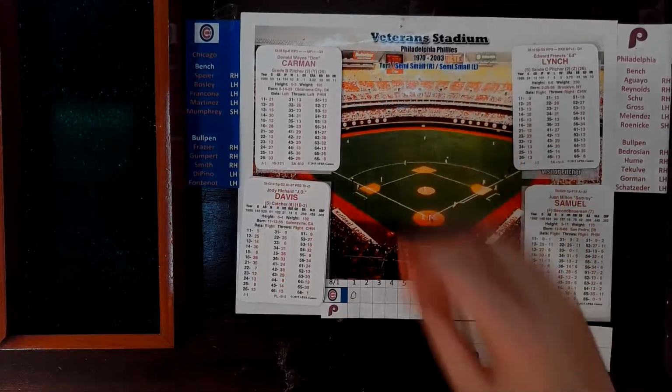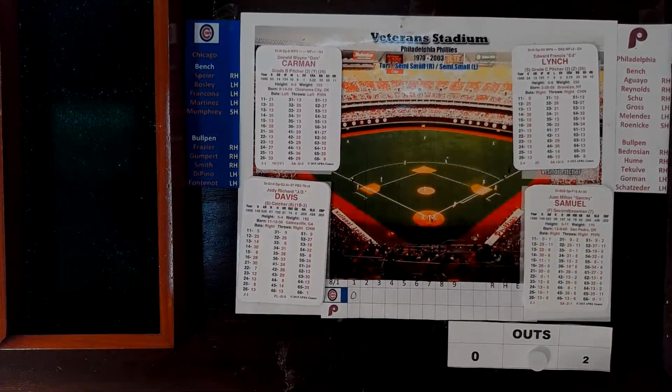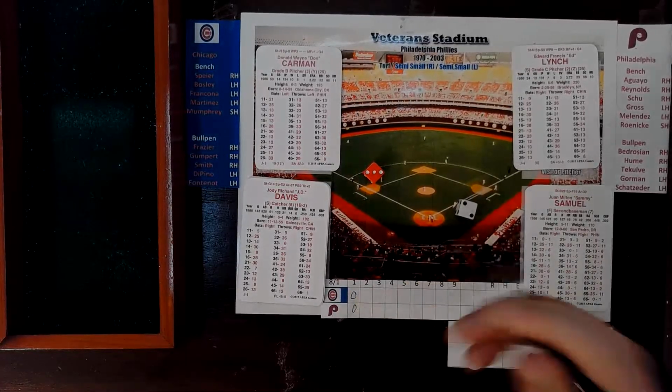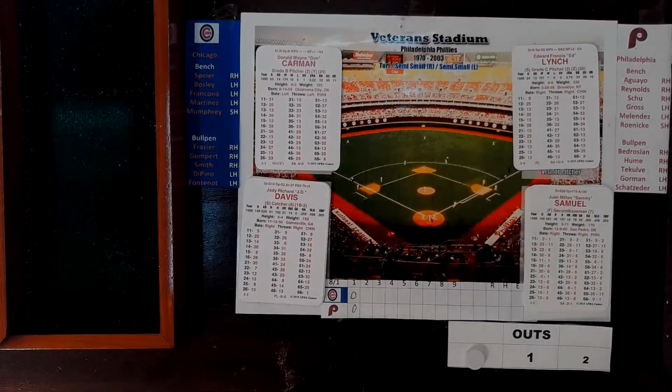Here's Juan Samuel, second baseman. That's a 32, and that's a 26. So fielding column 1, 26 is a 4-3 ground out. Sandberg will make the play. And it's a 1-2-3 inning for Ed Lynch and the Cubbies. And at the end of 1, we got no score from the Vet.